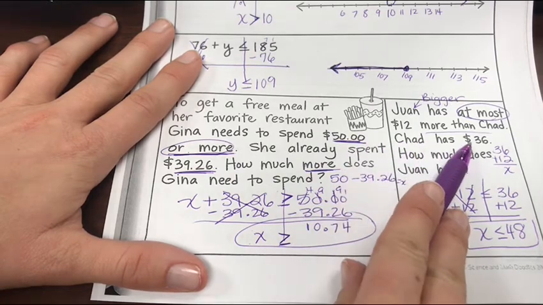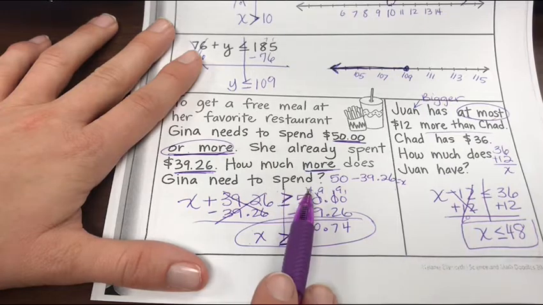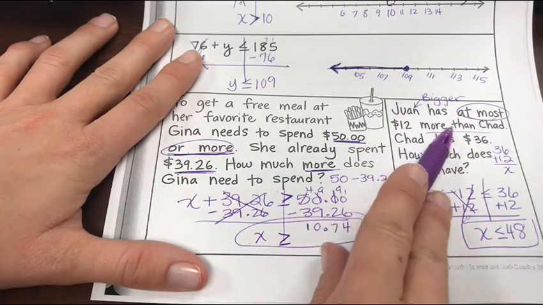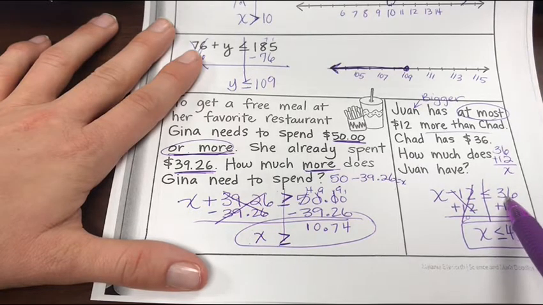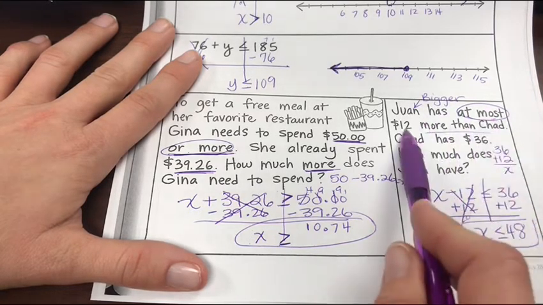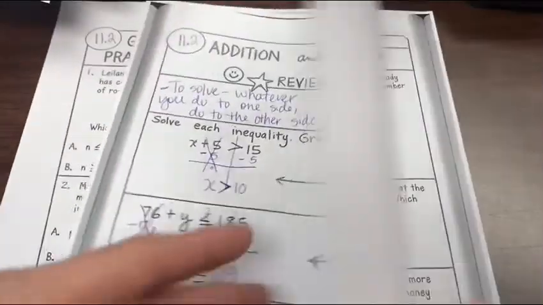So Chad had 36. Juan at the most has 48 or less because he has at the most 12 more than Chad. So the difference between Juan and Chad is at the most 12. Okay? All right, so let's look on the back.